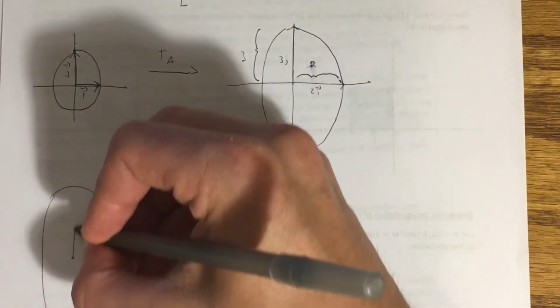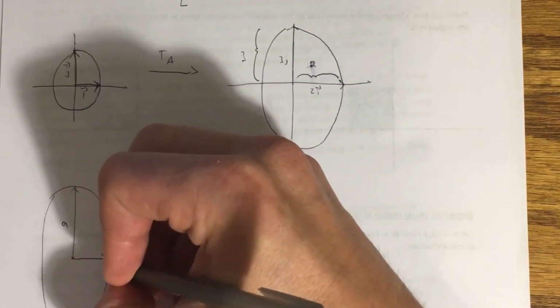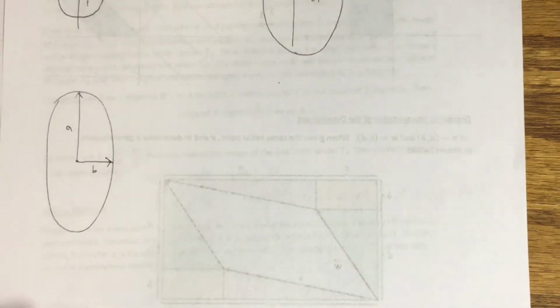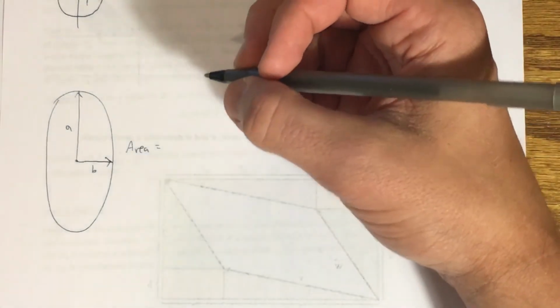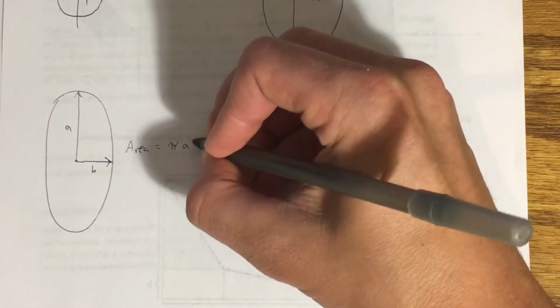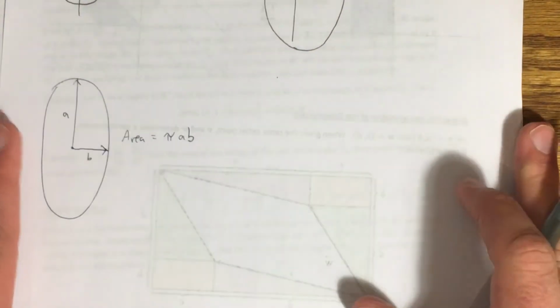Now, in case you didn't know, if you have an ellipse with a center here, and if this is A and this is B along the major and minor axes for that ellipse, there's an area formula that we can derive. We do this in calculus oftentimes. The area is equal to pi times A times B. I'm not going to derive that here. That's more of a calculus thing, but you can look that up. Pi AB will give you the area of that ellipse.